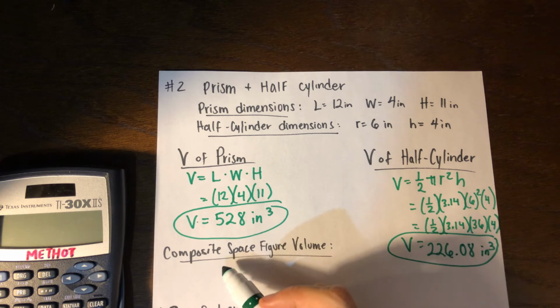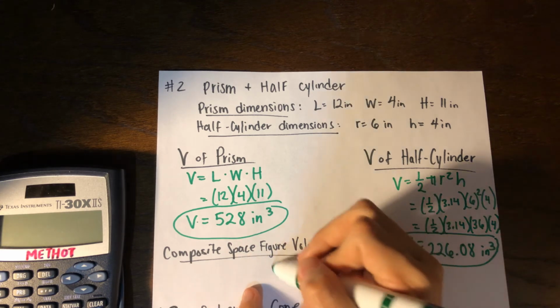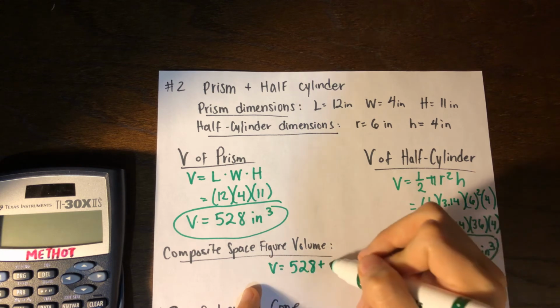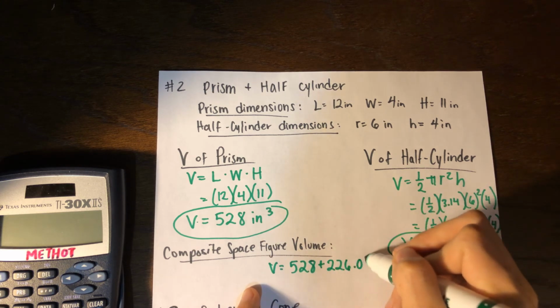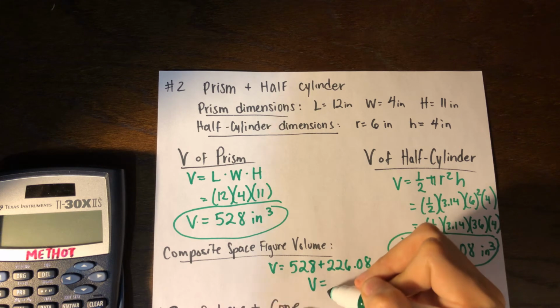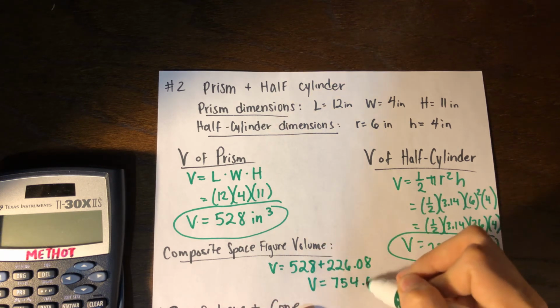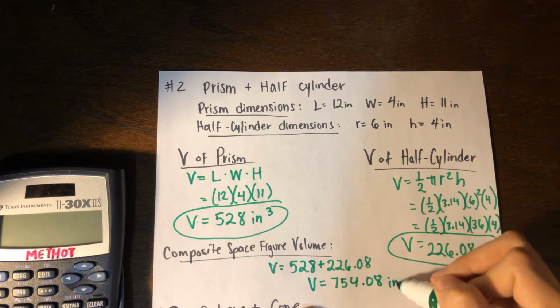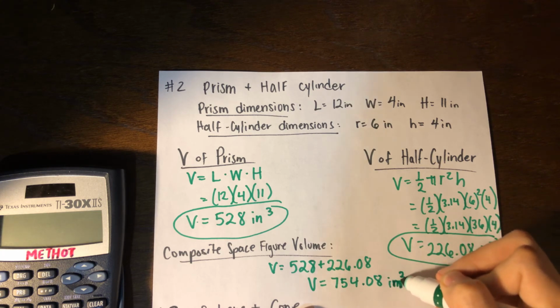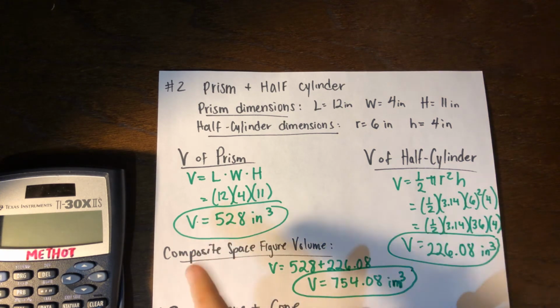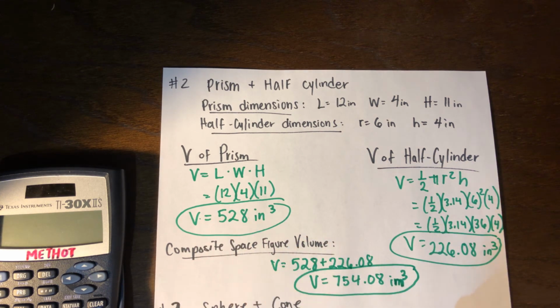Remember, we're just going to take these two and add them together. So 528 plus 226.08. I add them together and I get 754.08 inches cubed. So solve for this, add them together to get the last one.